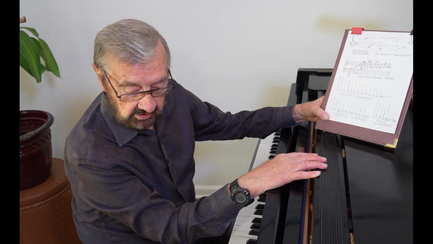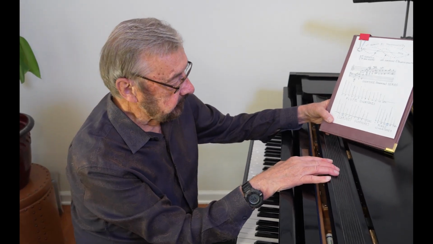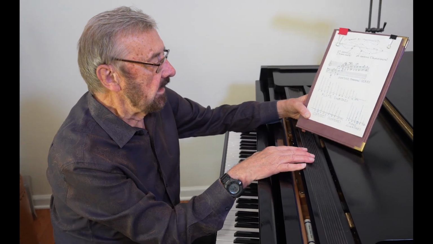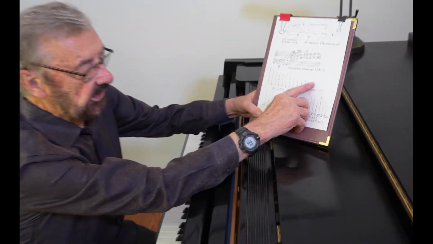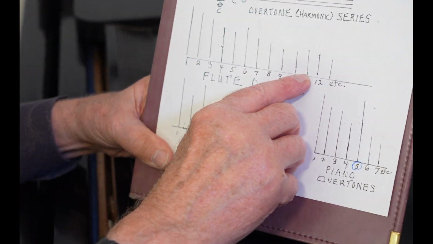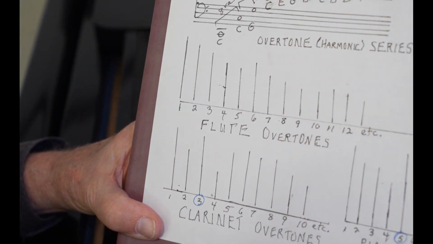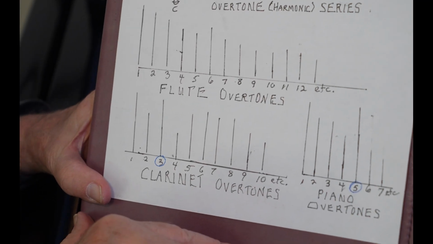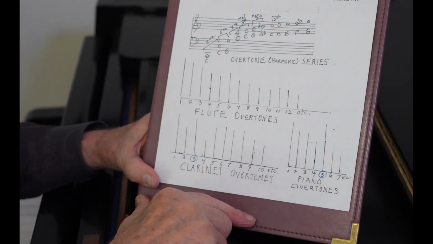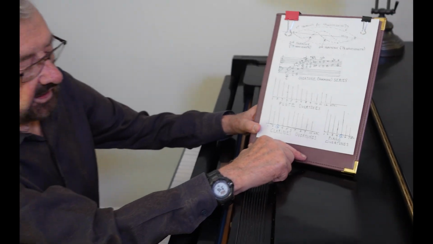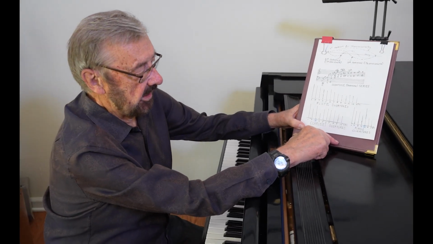Well, you might be wondering, what would happen if we could filter out these frequencies? Leonard Bernstein went into a studio laboratory, and he decided to do a little experiment.